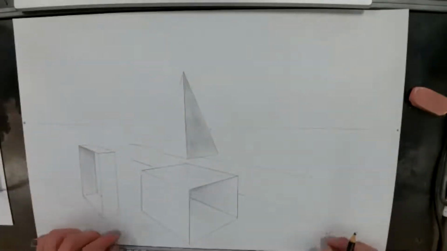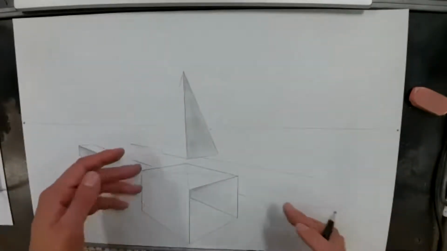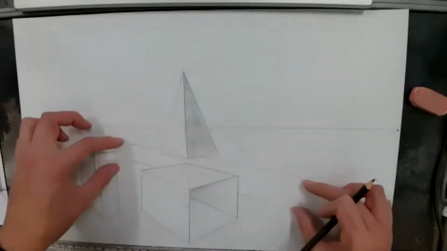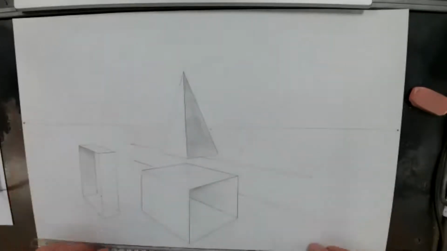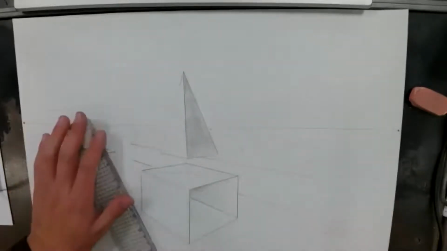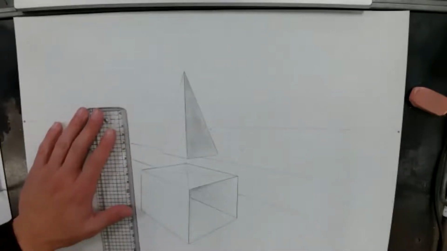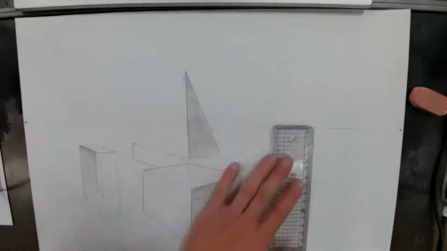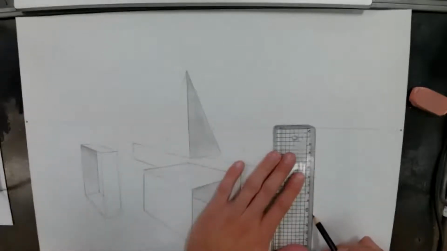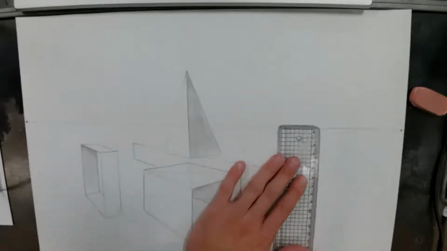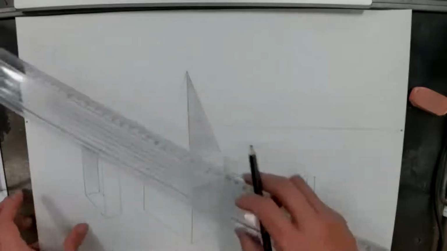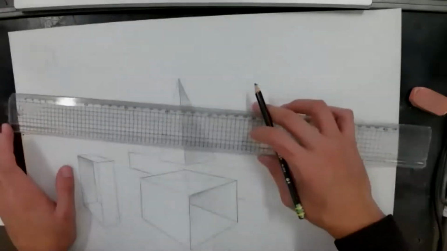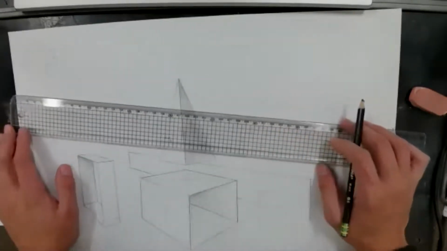Okay, so how would you create a cylinder? First, you make a rectangular prism, okay? So we're first gonna make a rectangular prism in the back. So rectangular prism. Okay, that's my rectangle in the back. Now I'm gonna do the top.